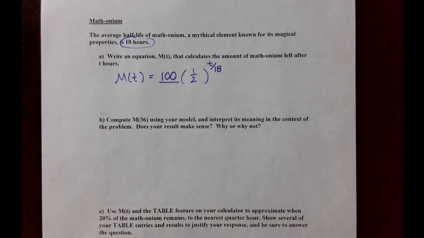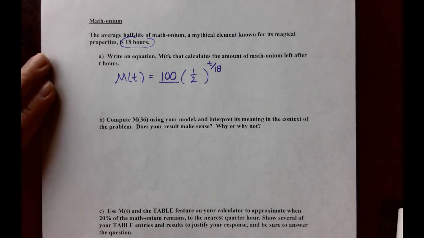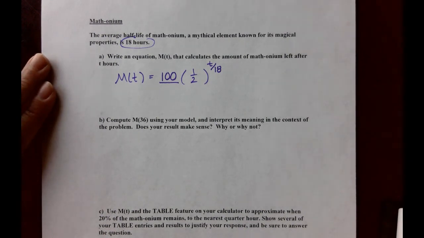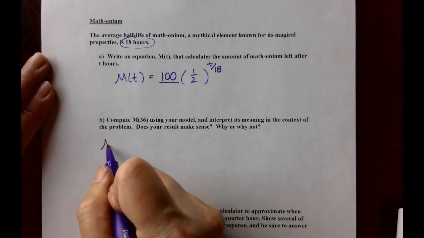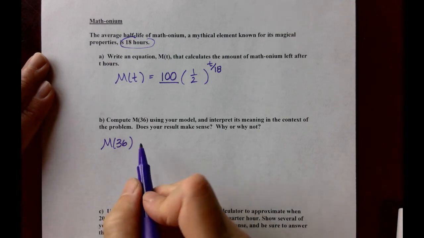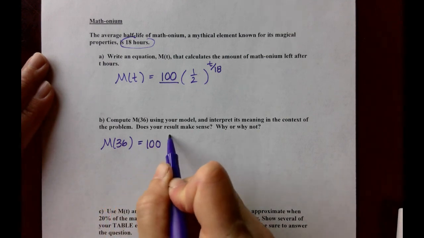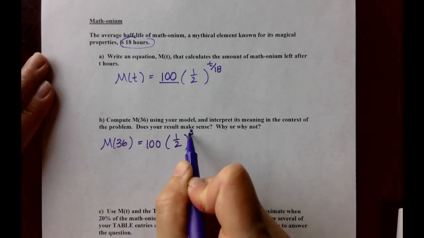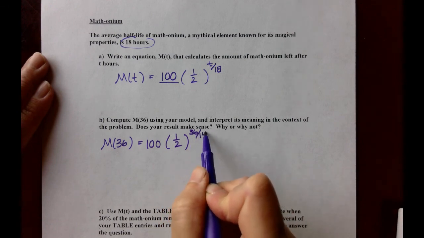Compute m of 36 using the model. Tell me what it means in context of the problem. Does your result make sense? Why or why not? Well, m of 36, that means that we need to plug the 36 into the function. So 100 times 1/2 to the 36 divided by 18.